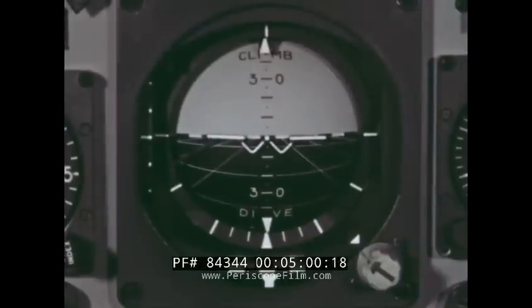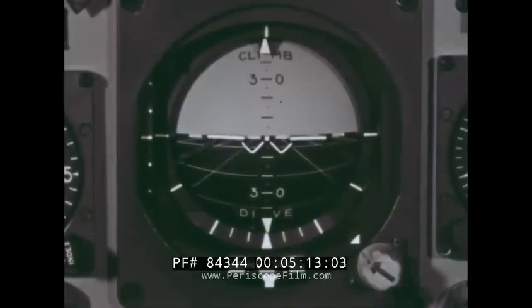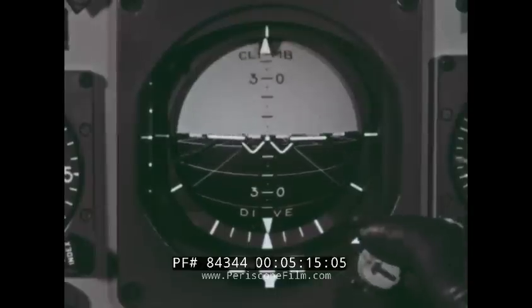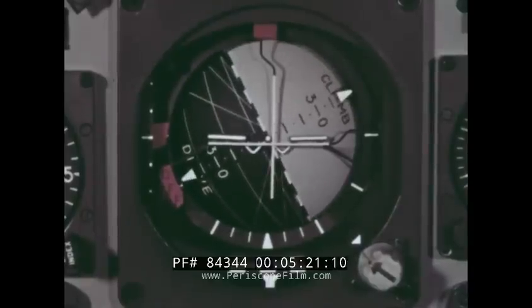You also have several minor but still important components. The miniature aircraft, which displays your pitch and bank relative to the horizon. The bank pointer and indices, which indicate the degree and direction of bank. The pitch trim knob that adjusts the attitude sphere. And the warning flags that indicate the reliability of the localizer and glide slope signals.